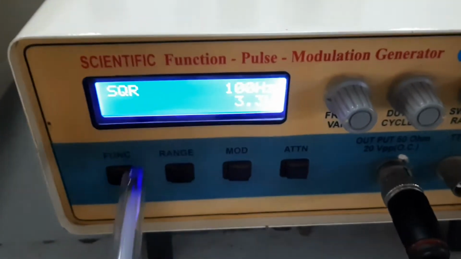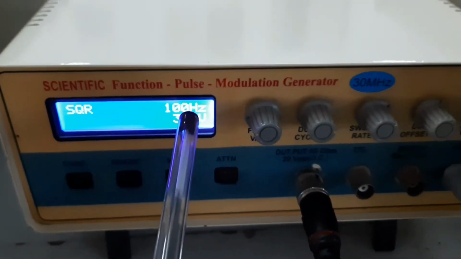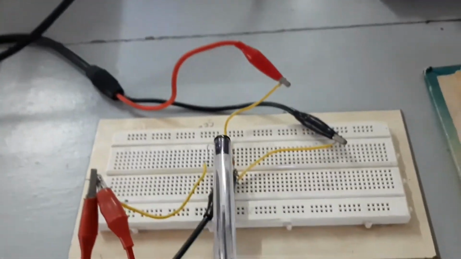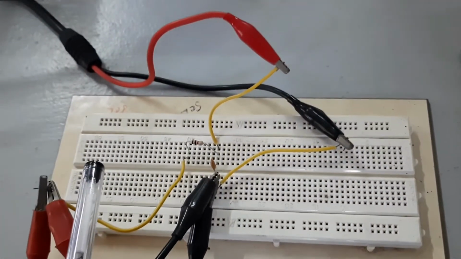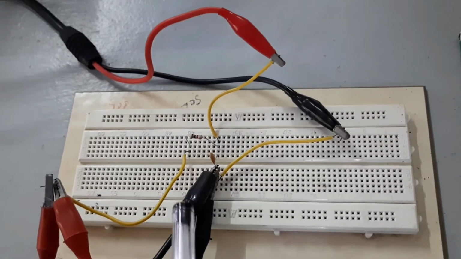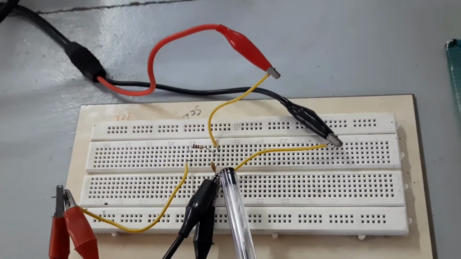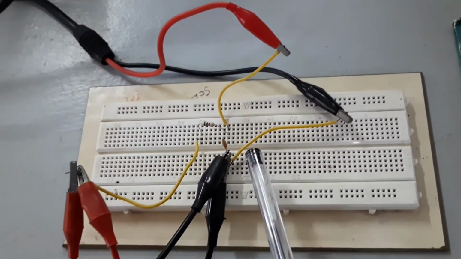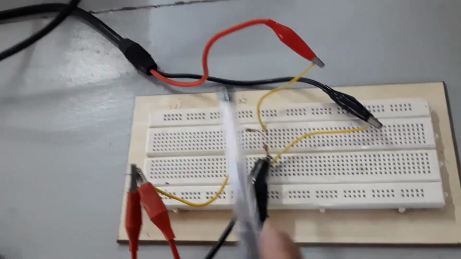So a function generator is here, and we will take a square wave signal of low frequency, say 100 Hz, from the function generator, and that is connected to the input port of this circuit across R and C, and the output is available across the capacitor, and we will observe that output signal in the CRO.